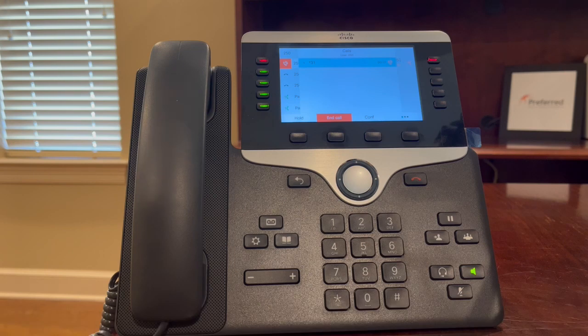By the way, if you park a call for someone, or if someone parks a call for you and that call is not ever picked up, eventually it will recall back to the person that placed the call in the park status initially, and that timing is set by your system administrator.